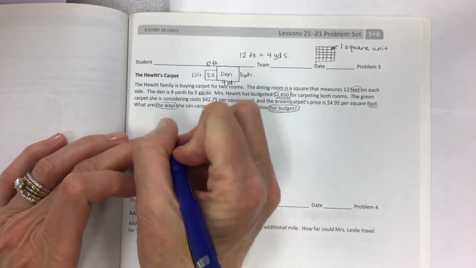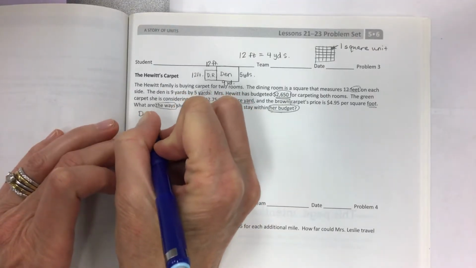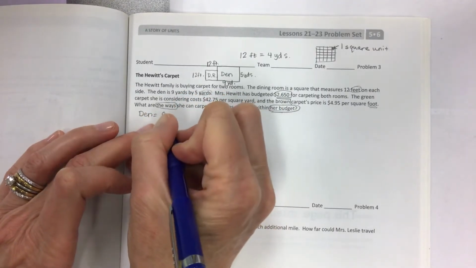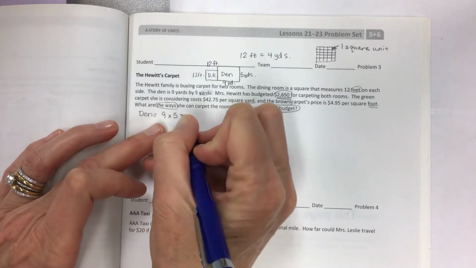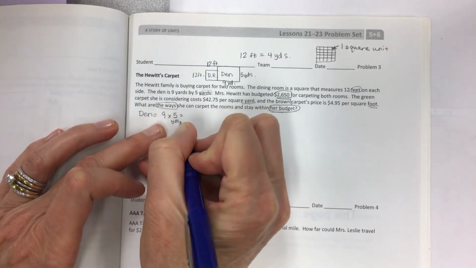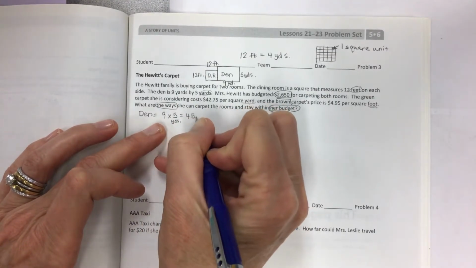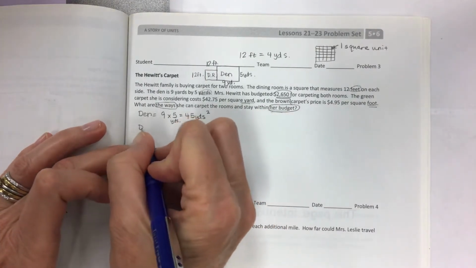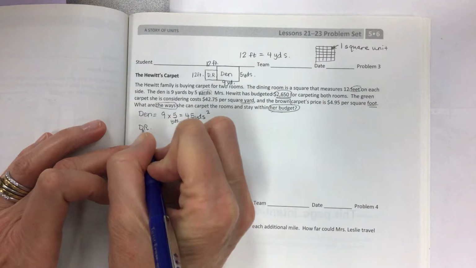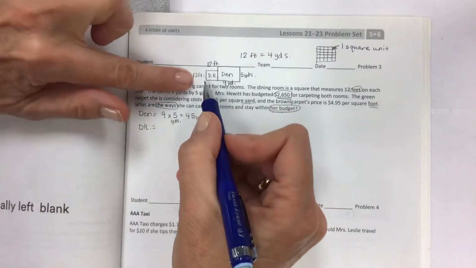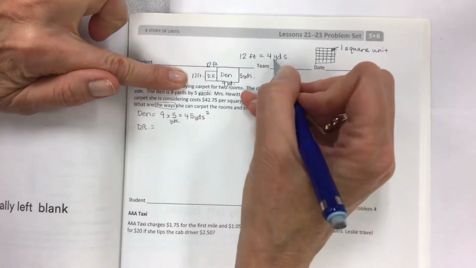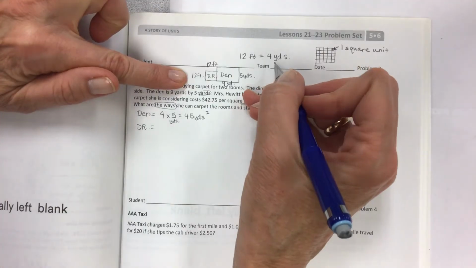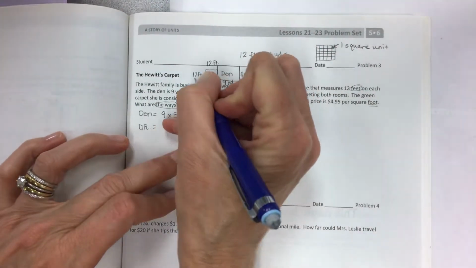So if I have my den, and then it would be the 9 by 5, and this is yards, then it would be 45 yards squared. And I have my dining room, and remember that's in feet. So when you convert 12 feet, then you get your 4 yards.